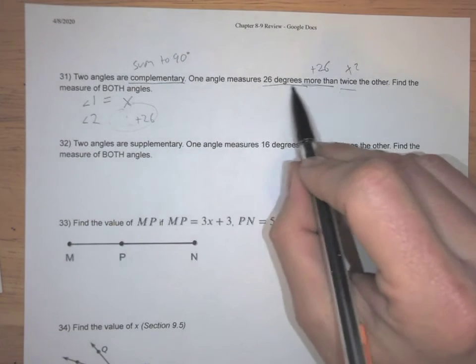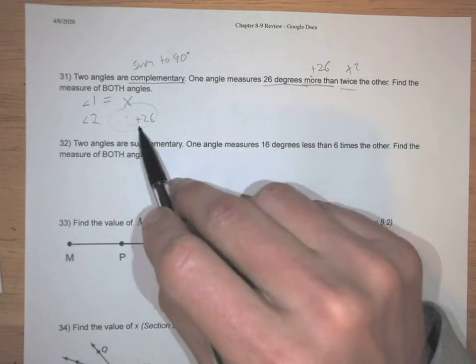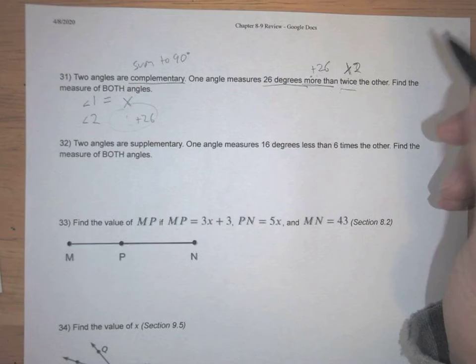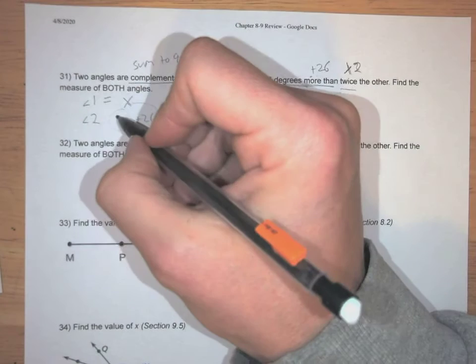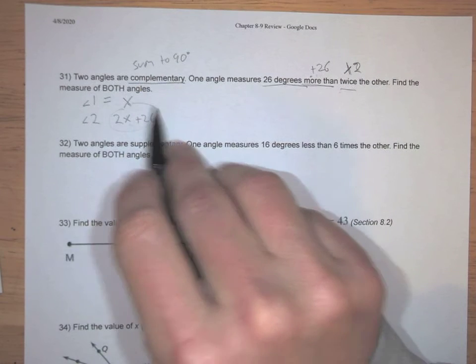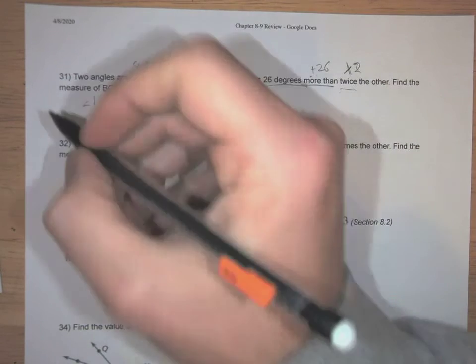Sorry, 26. 26 degrees more than. Sorry, that's add 26, not add 2. Add 26. And then twice the other one means multiply by 2. So what we need is 2 times x plus 26. This is 26 degrees more than twice the other one. Okay, so those are our two angles. So this is kind of the hard part, right?